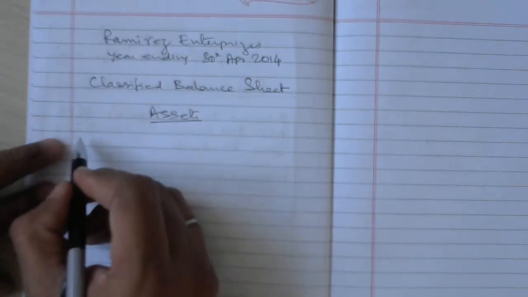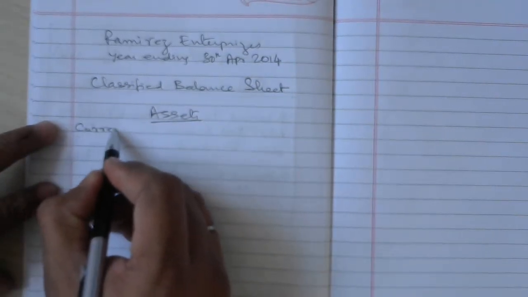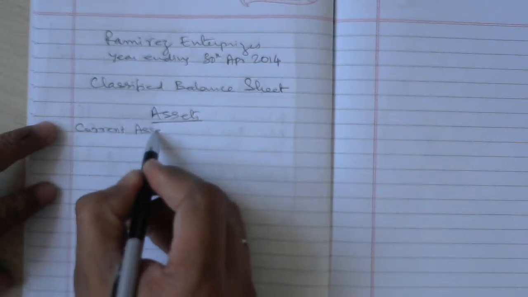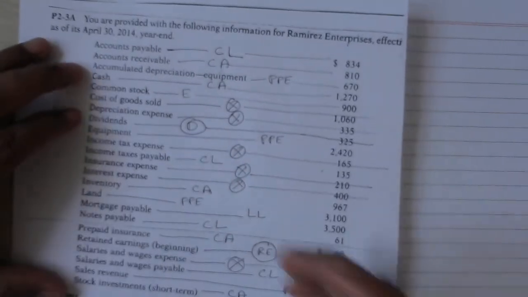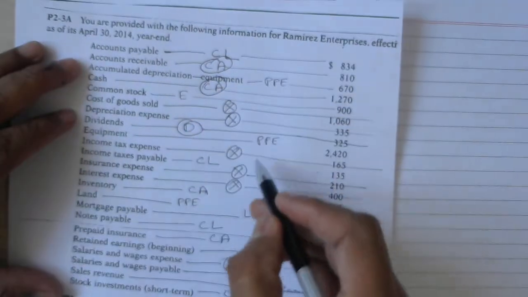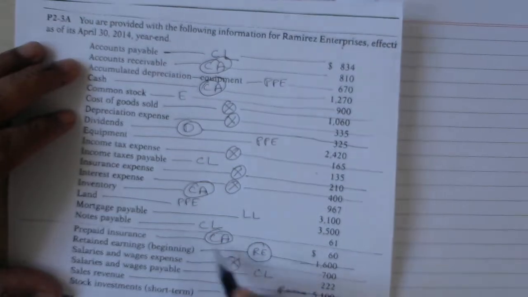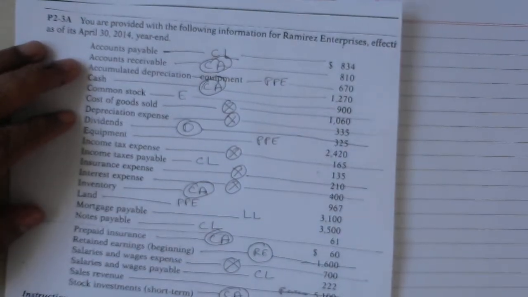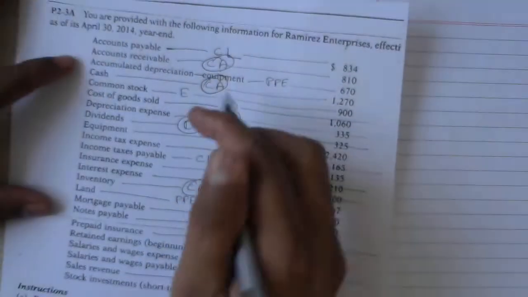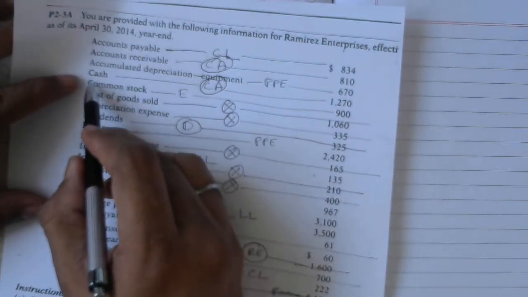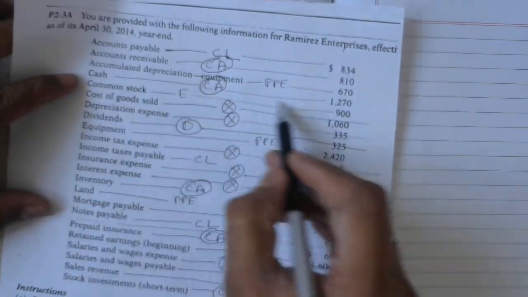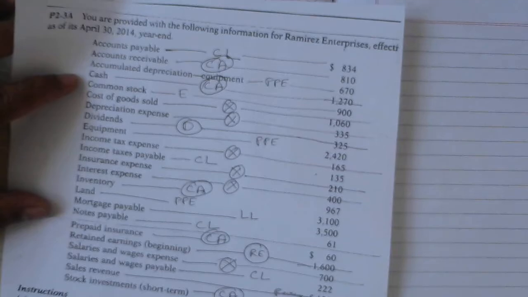Assets, then we have current assets, CA. What are the current assets? Here you can see 1, 2, 3, 4, 5 different types of current assets. First, I like to write cash in the beginning. So first cash 1270.